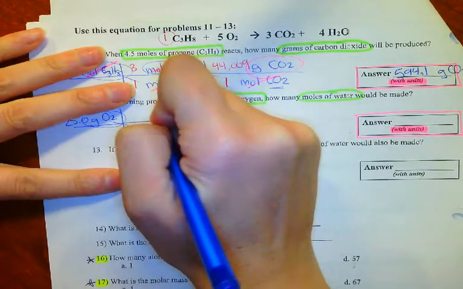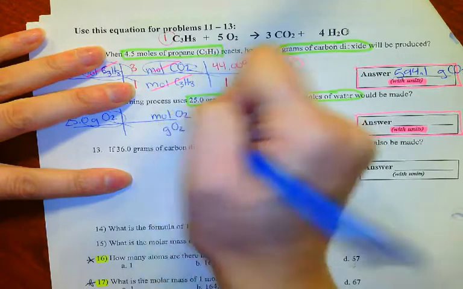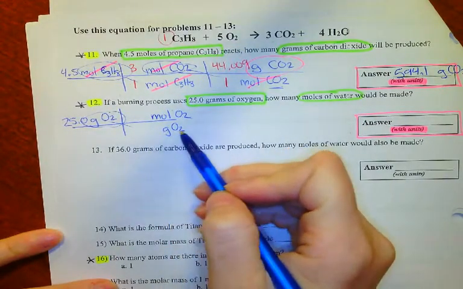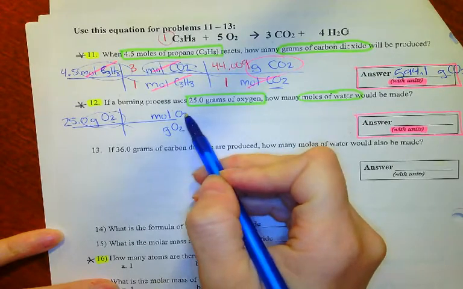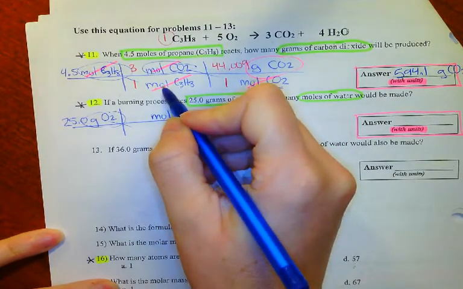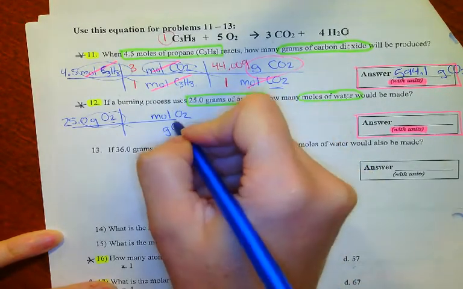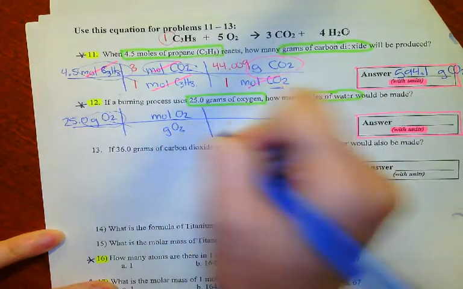So from grams of oxygen, I need to go to moles of oxygen. Okay? If I have grams on bottom, I have to keep the same compound on top. Here I had moles on bottom, so I could change compounds right away. Here I have grams on bottom, so I can't change compounds yet.